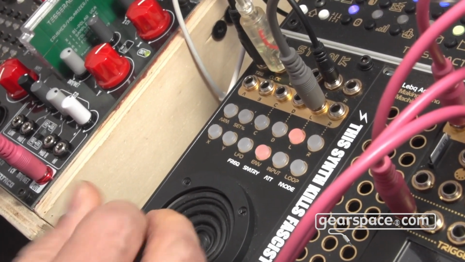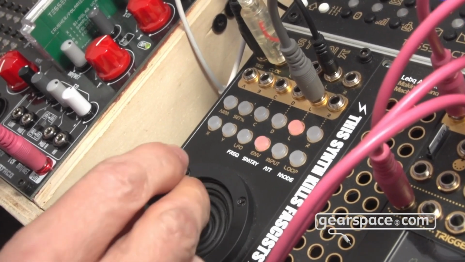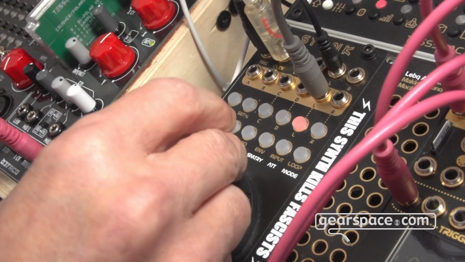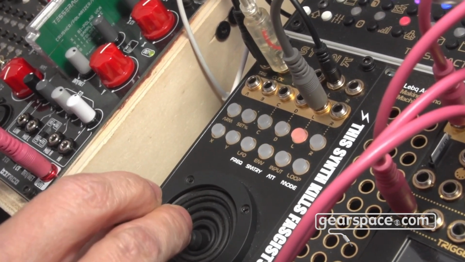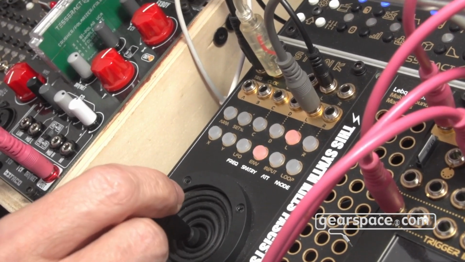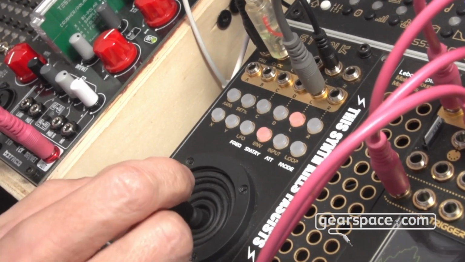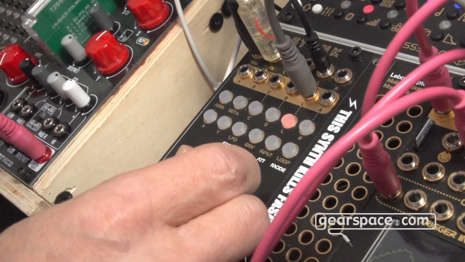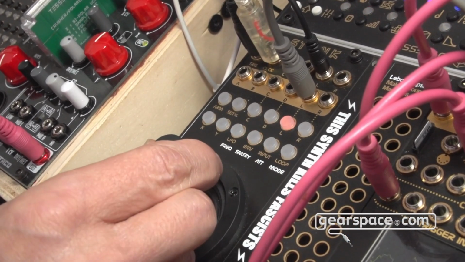So in this axis, I will have the decay: long decay, short decay, very short decay. And in this direction, I have the amount of bits, let's say the Euclidean pattern. So this will be full pattern, and here, fewer bits.